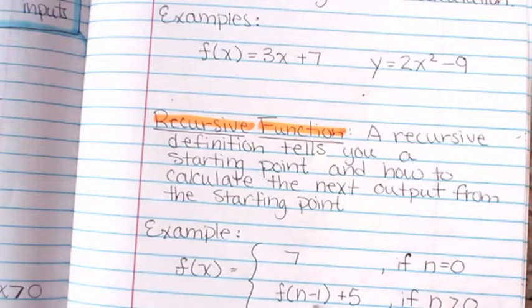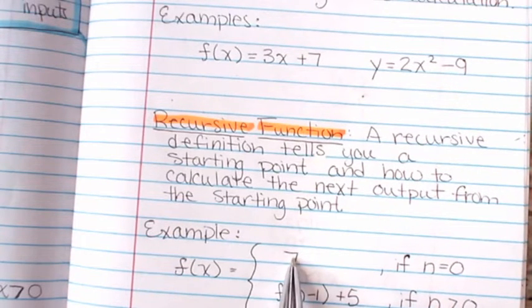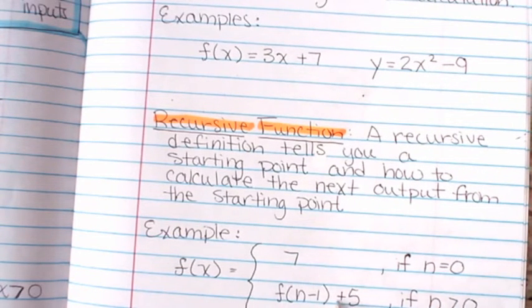This first part of the definition, this is f of n minus 1, is just telling us use your previous output, the last output you were given. So that, in this example, would be 7. And to that 7, we're going to add 5. So 7 plus 5, and that will tell us our next output is 12. And then to get our output after that, we'd add 5 again. So 12 plus 5 would give us 17. And we would just keep going, adding 5 every single time.